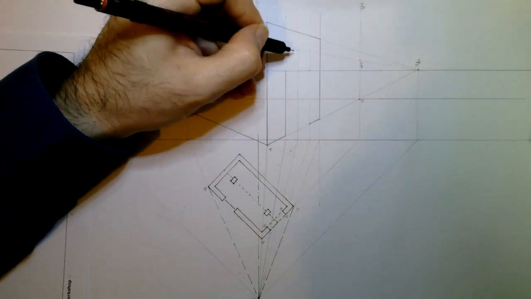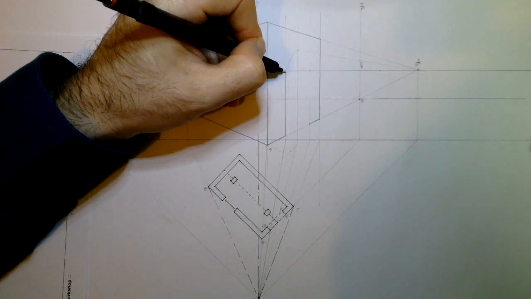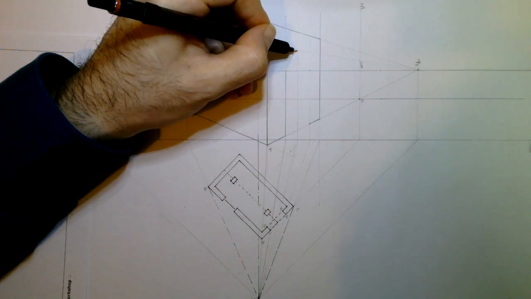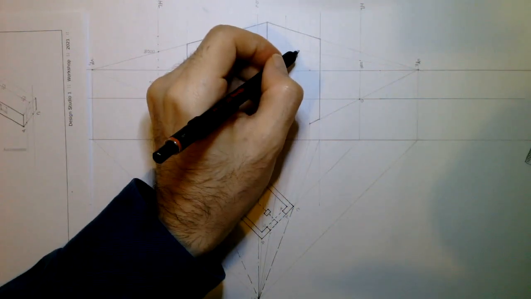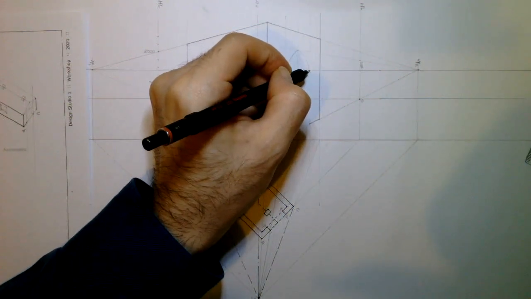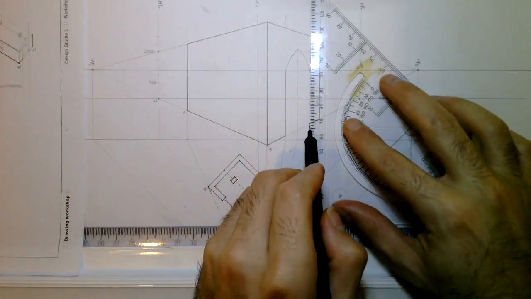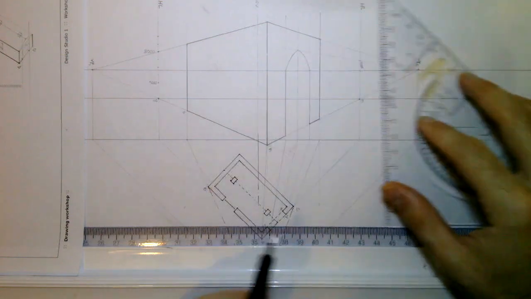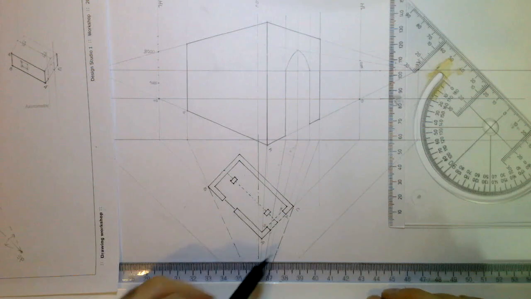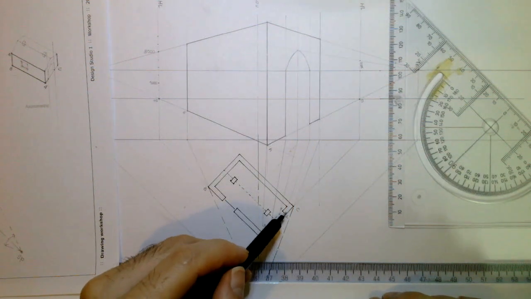So just, okay, and this is the other side, and that is the arc. So we know that we can see this thickness here, so we can see 0.4.